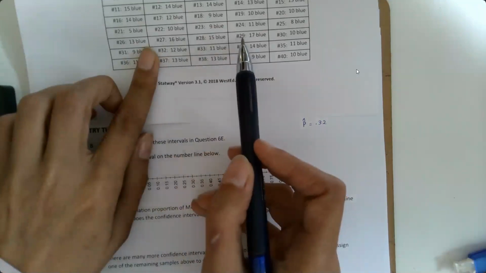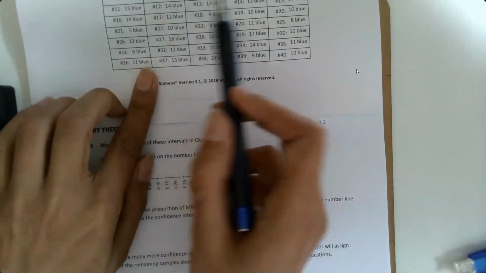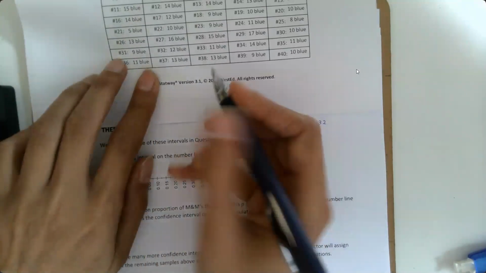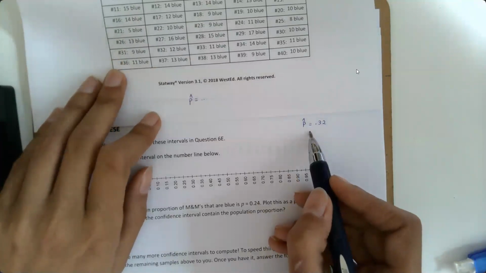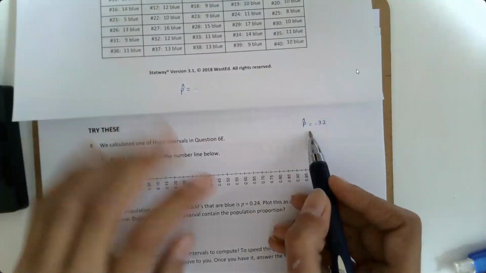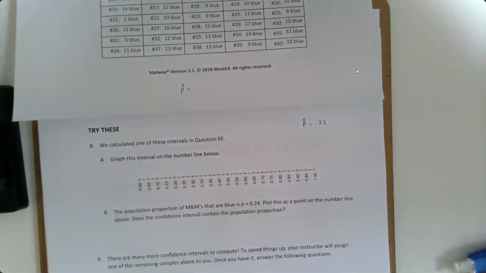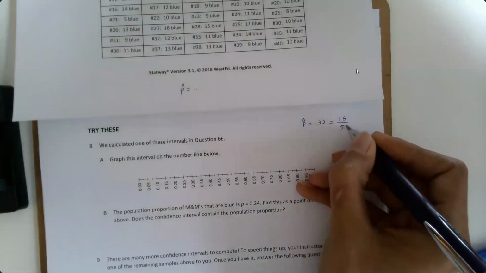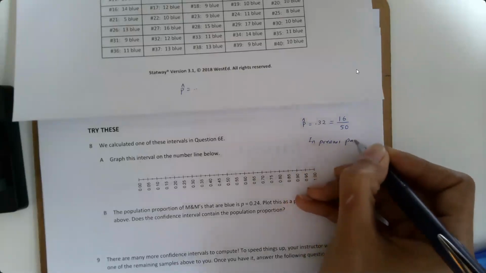You can calculate 17, you can calculate 13, you can calculate the rest of the proportions for each of these students and find p hat for each of them and follow what we did in the previous page for p hat equals 32%. This was 16 over 50 in the previous page.